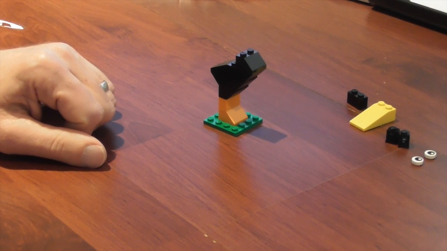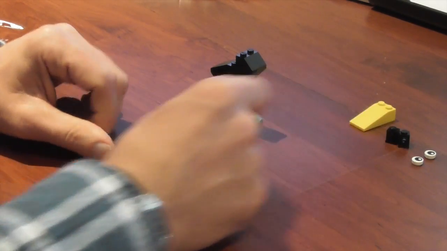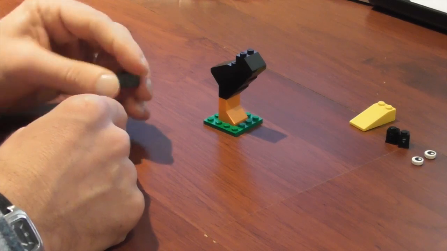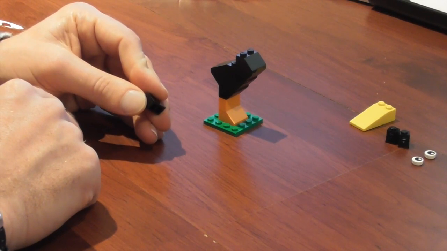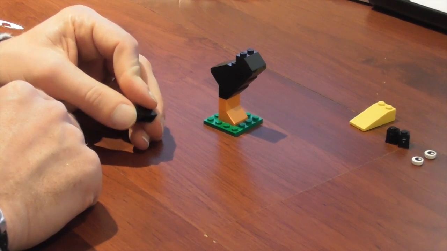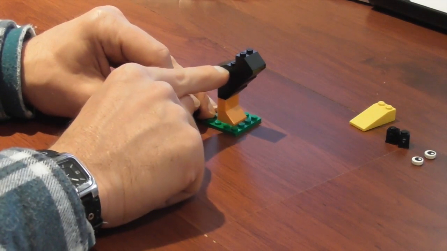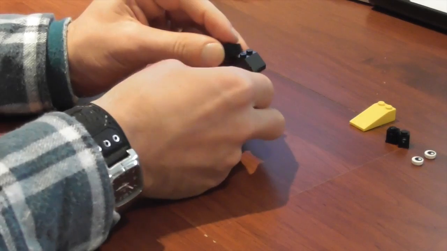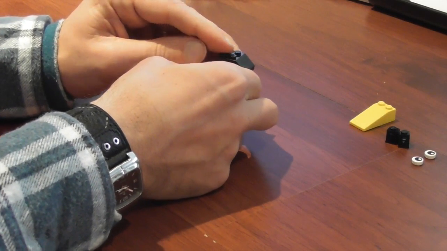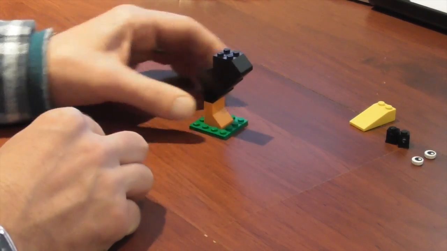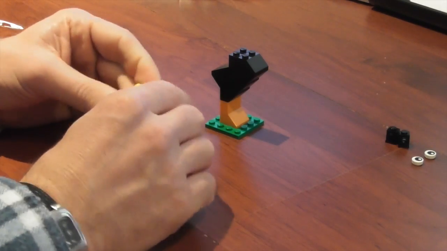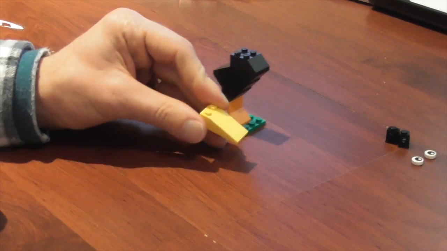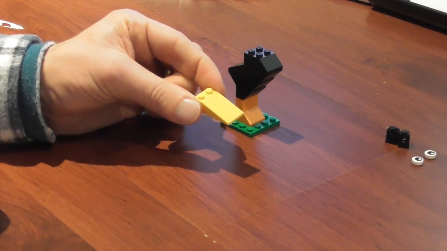Step 10, take the black 2x1 brick and place the gap at the bottom on top of the 2 Lego circles on top of the black 2x3 downslope. So this is a 2x3 downslope, and that needs to go on the 2 Lego circles on top of that. There we go. Now our next piece, step 11, take the yellow 2x4 downslope piece. Make sure the slope is pointing to the right, like that.